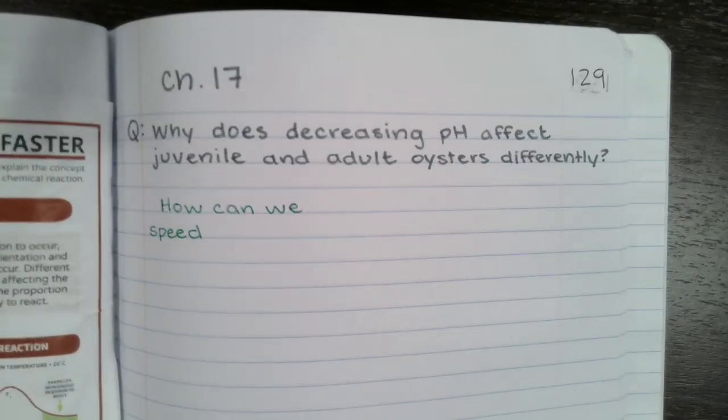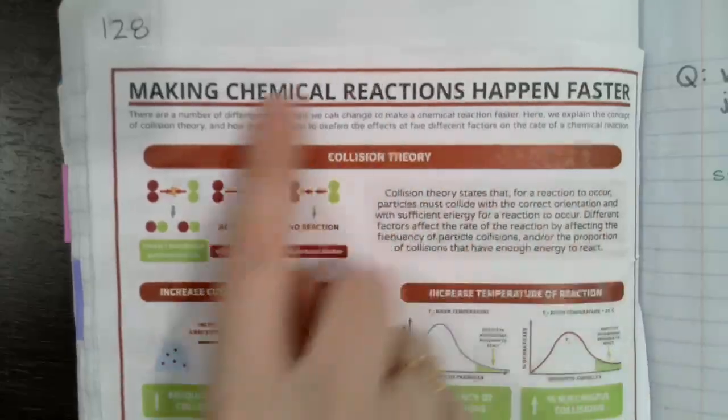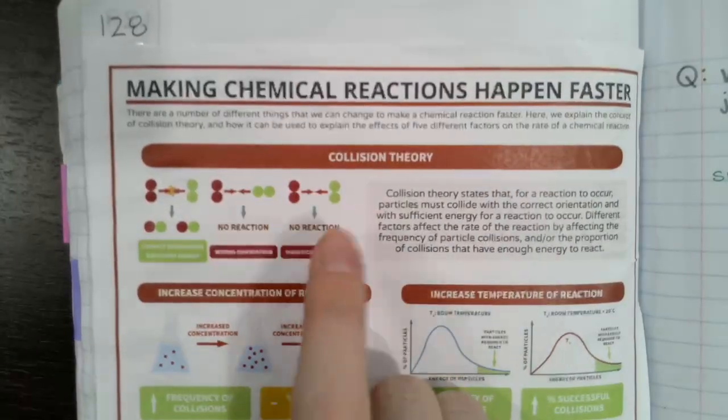Ladies and gentlemen, we took a look at that data. We're asking, why does decreasing pH affect juvenile and adult oysters differently? And part of that has to do with the speed of reactions, and that has to do with collision theory.